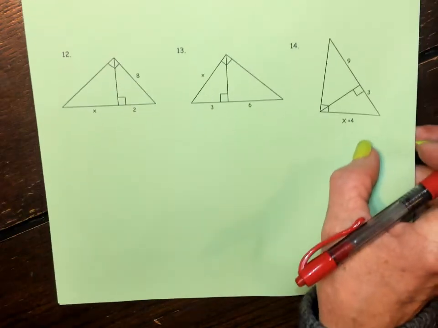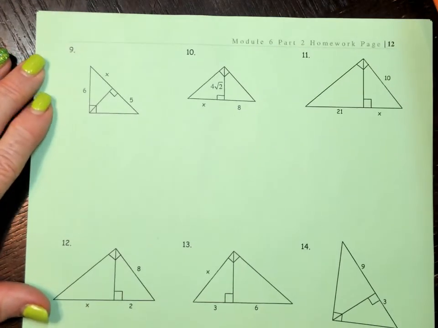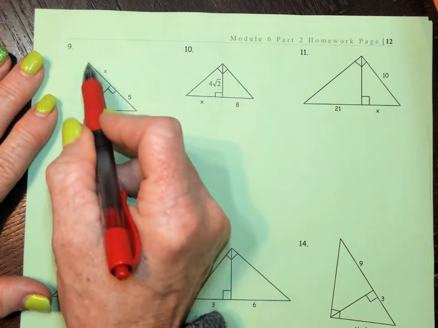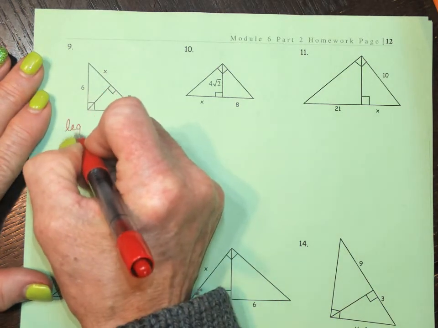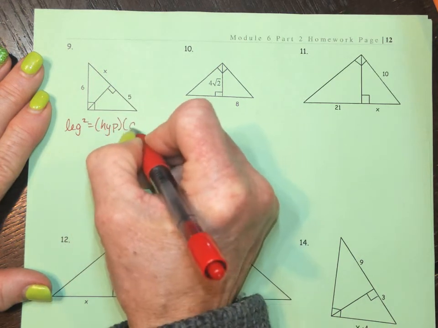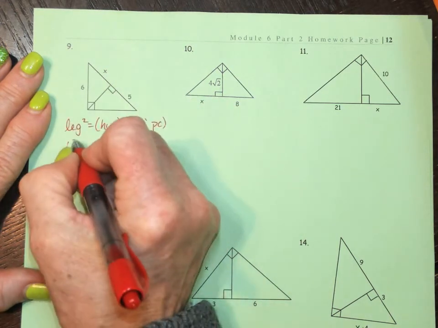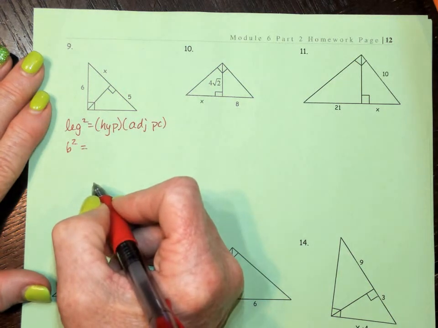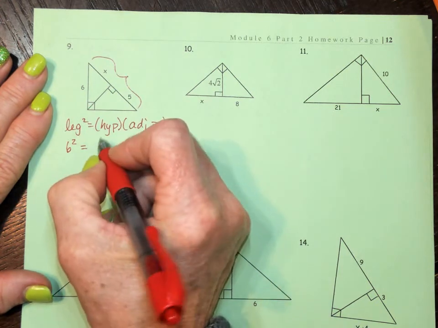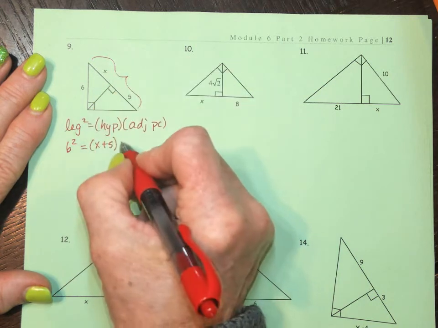Oh, joy. Here's some more altitude to the hypotenuse. All right, here we go. Let's see, leg or altitude. This is a leg. So leg squared equals whole hypotenuse times the adjacent piece. Leg squared, 6 squared equals whole hypotenuse. Oh boy, whole hypotenuse is all of that. That's x plus 5 times the adjacent piece, which is an x.